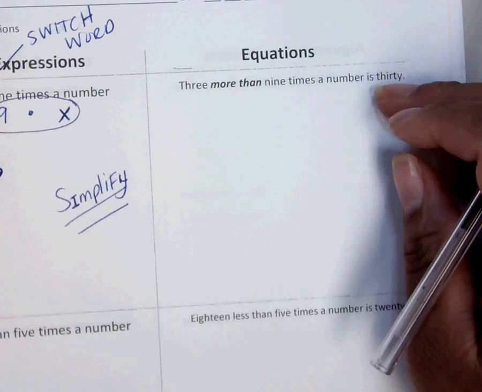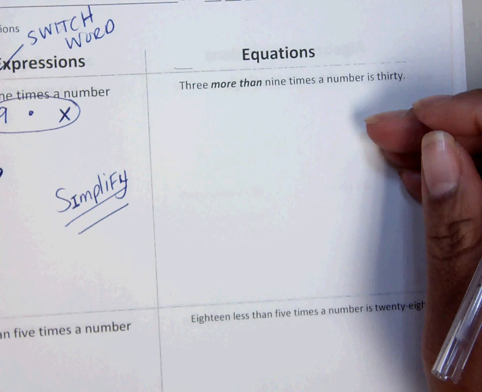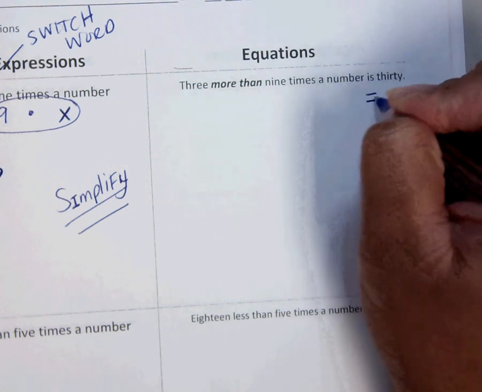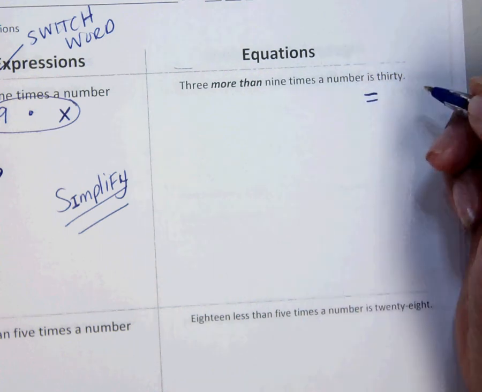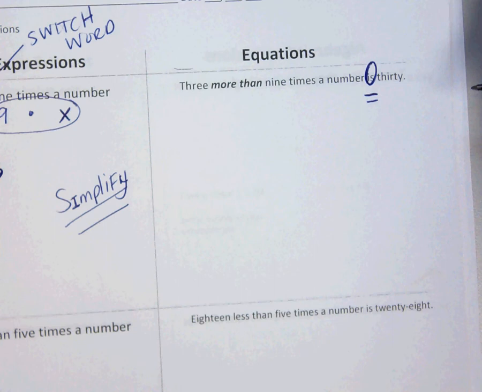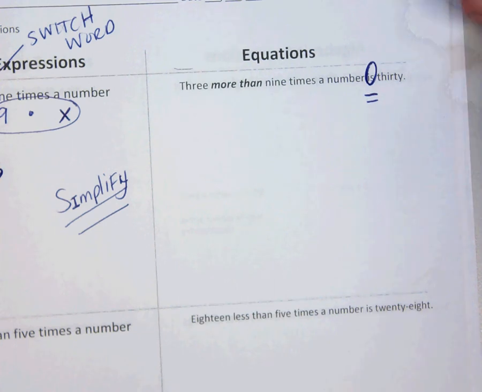Now we're going to use that same expression and do this side, except now it's an equation. How do we know it's an equation? Because it has an equal sign. What is the word that means equal? Is. Okay, now be careful, because if the problem doesn't say is, but it says maybe will be, that is also an equal sign.